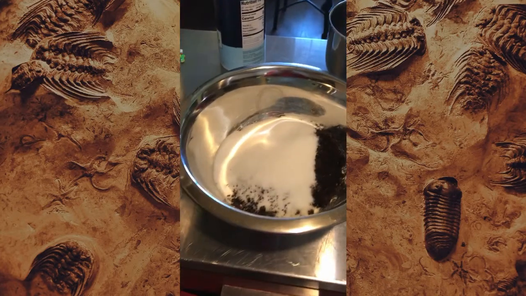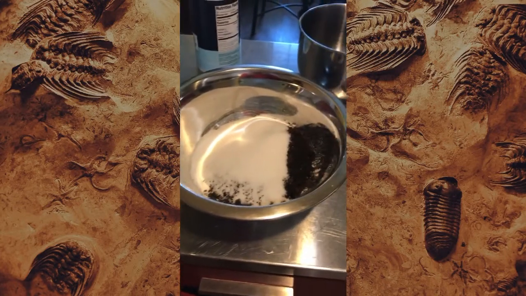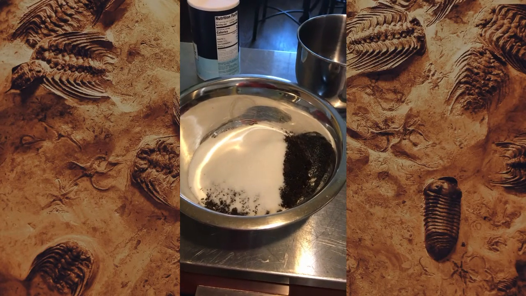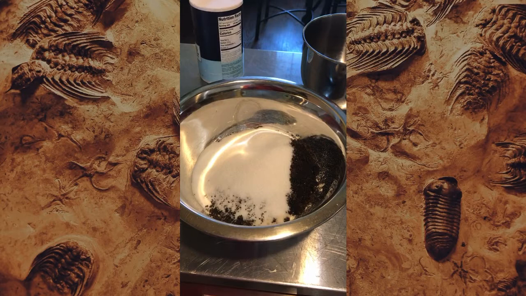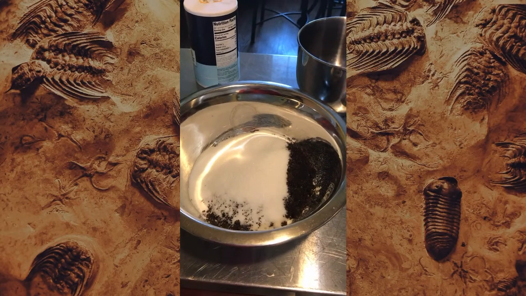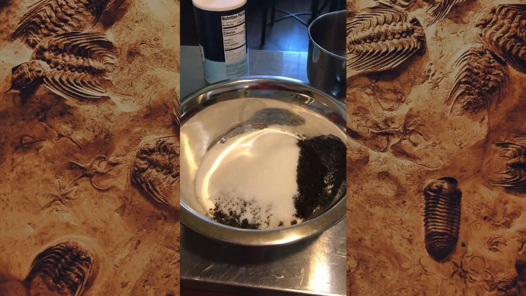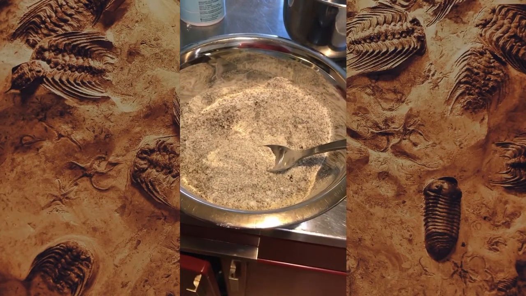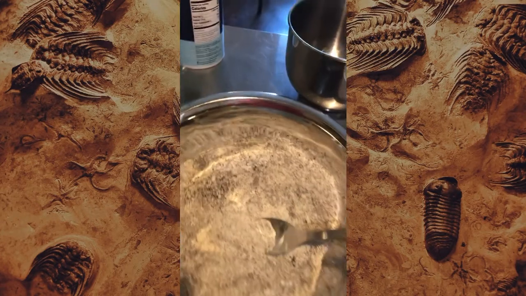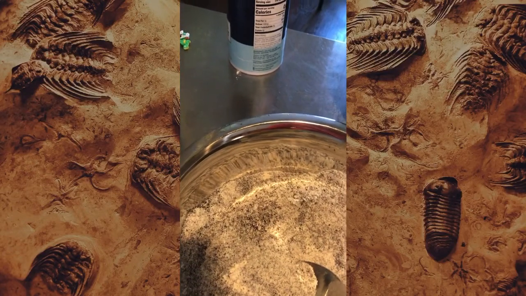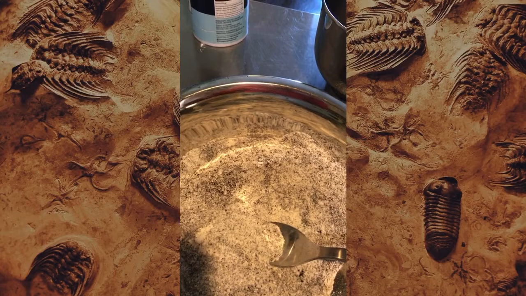Okay, we measured out the ingredients into a bowl according to what the sheet said. It was a cup of flour, a half cup of salt, and a cup of coffee grounds. So there it is, all in the bowl. Then we're going to mix it up. There we have our mixture, and then we will slowly add in the coffee or the water.